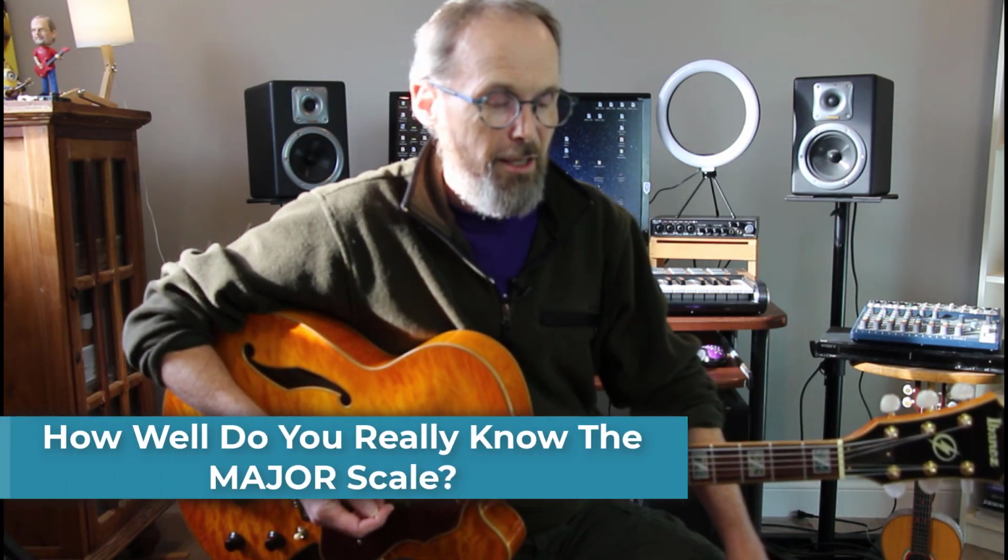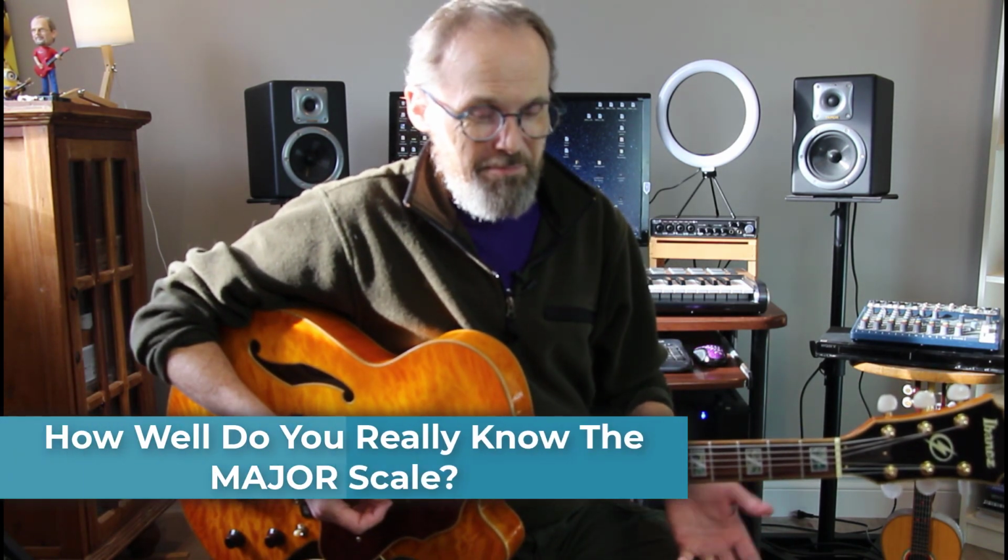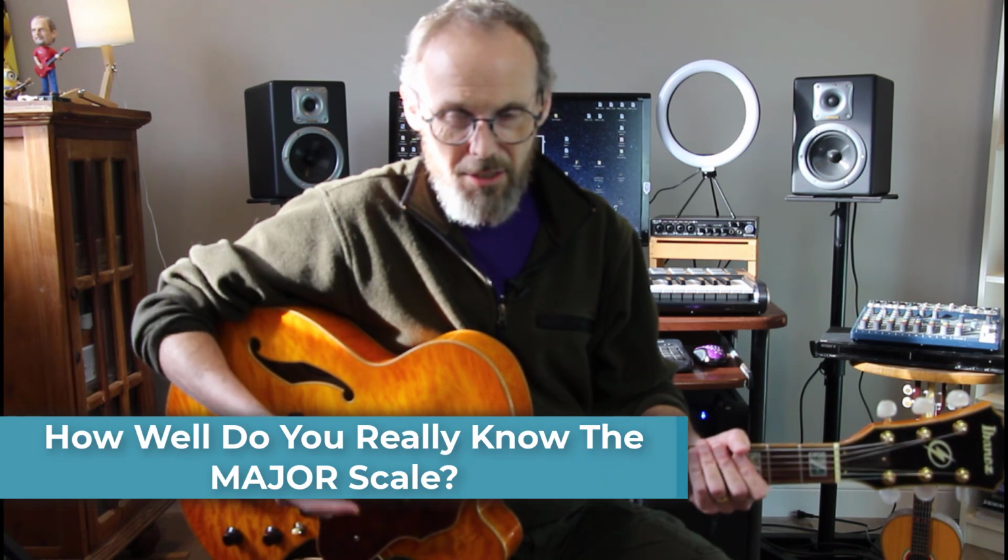Okay, so thing number one, and it's a big one, is you've got to know your major scales. At least one, and I'm going to do this, as I said, in the key of C, and I'm going to play it across one string. And I'm going to show you why this is so important to know in a moment.